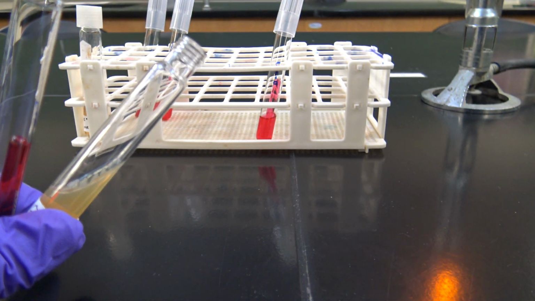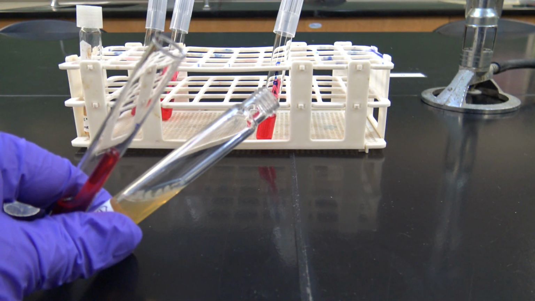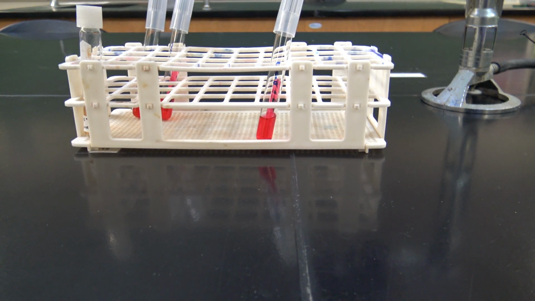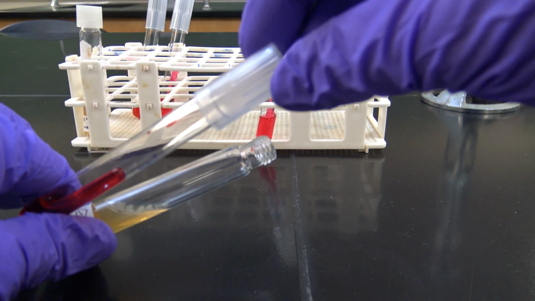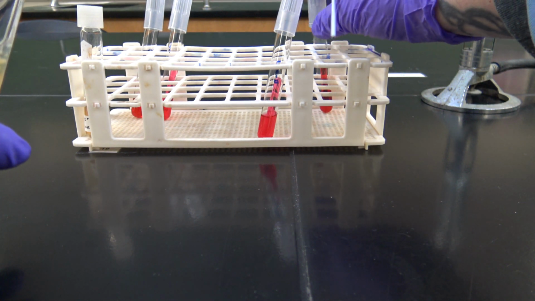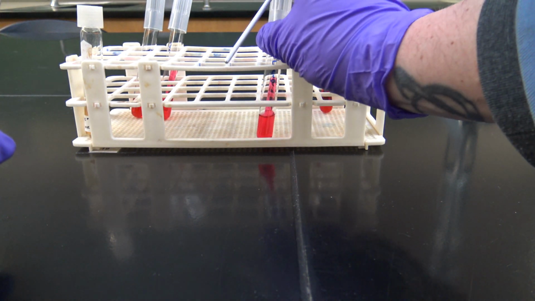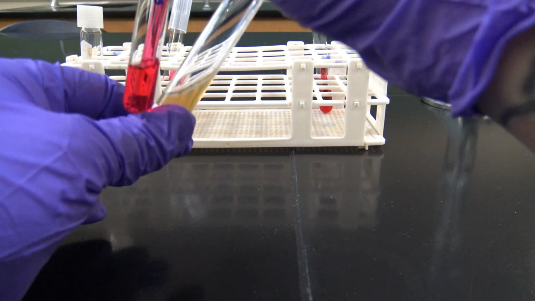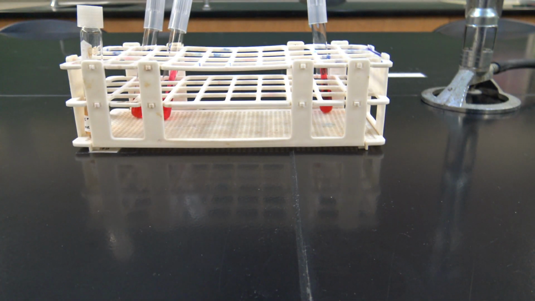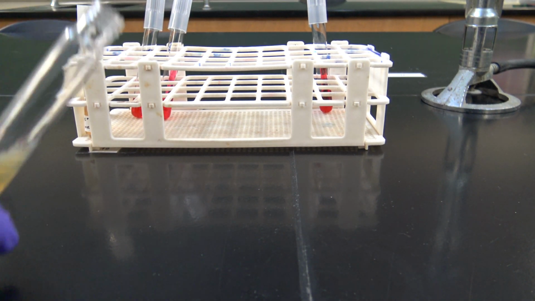Sterilize my loop. Sterilize the lip of my test tube there. Put the cap back on. Place that back there. Grab my lactose phenol red broth for my gram negative. Flame the lip of that tube.